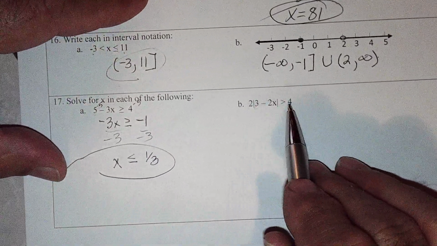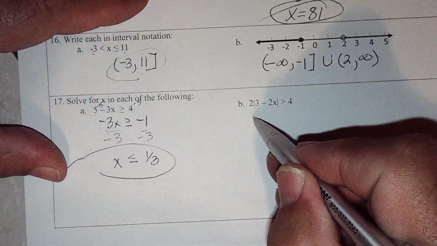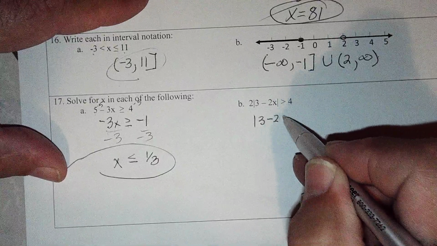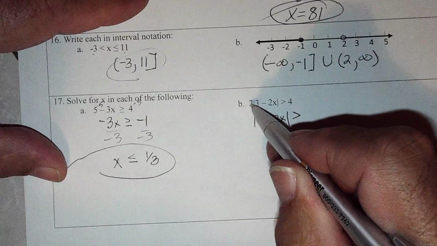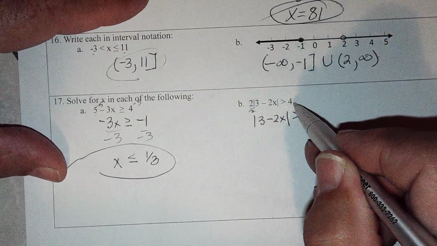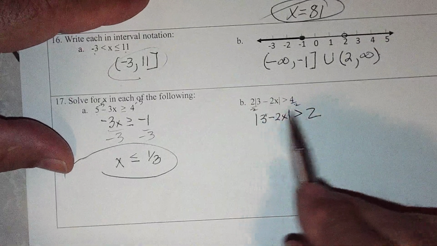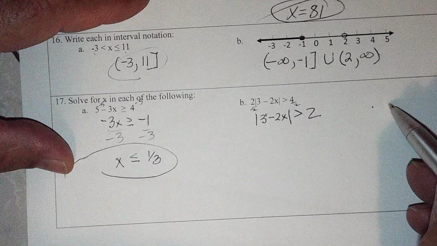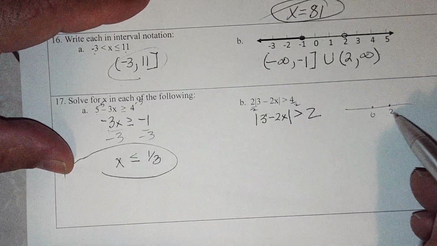This one, get it down to an absolute value first, so we're going to divide by the 2. It's greater than 2 divided by 2, which is 2. So if it's a greater than, you have to be further than 2 away from there. So if zero's there, you have to be more than 2 away.